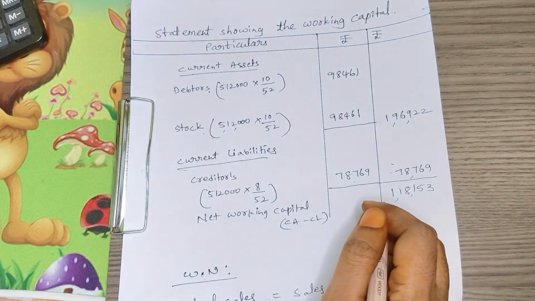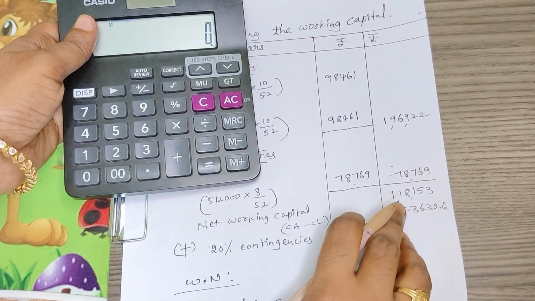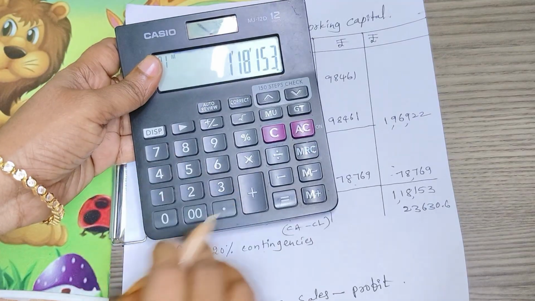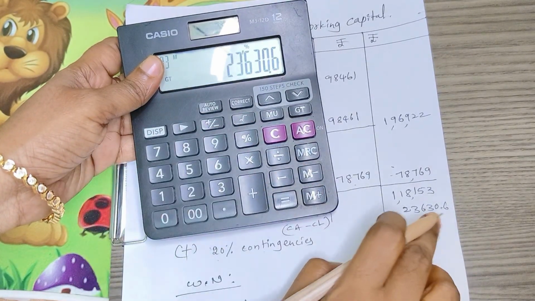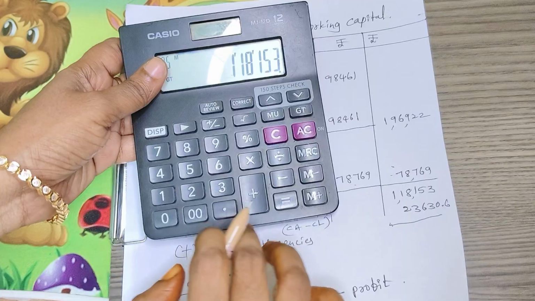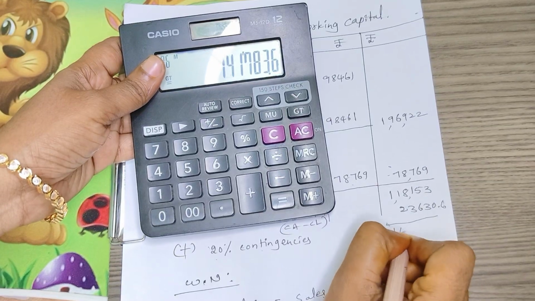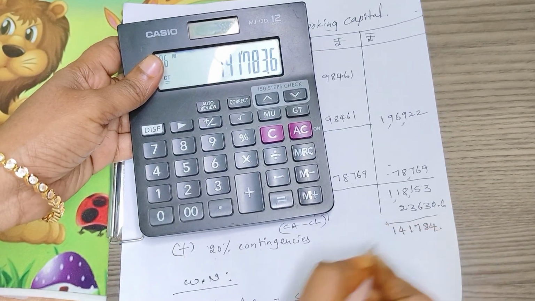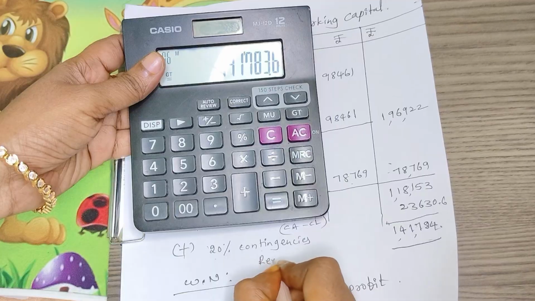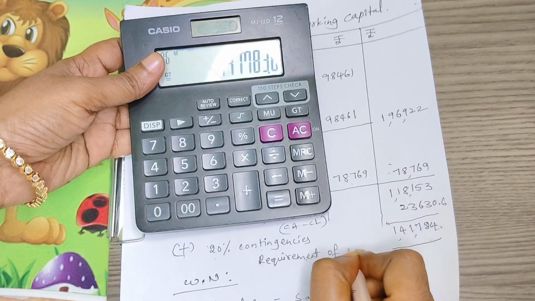That is 1,18,153. Here we need to add contingencies. In the question 20% contingencies are there. So how to calculate 20% contingencies on 1,18,153? Apply 20%, then you will get 23,630.6. Just add this value to that value, 1,18,153. So what is the total here? 1,41,784. So what is this? Working capital requirement.